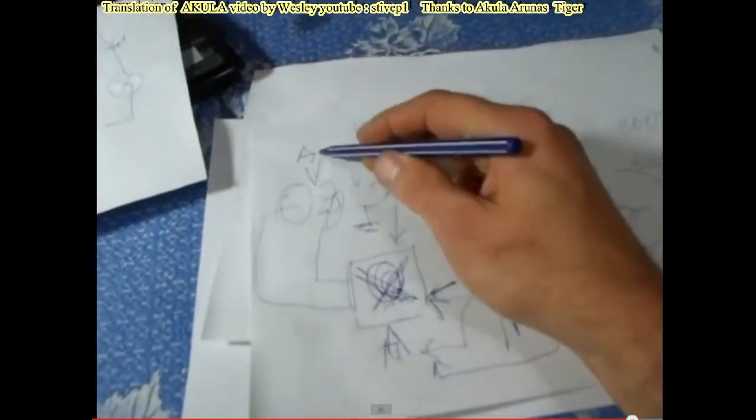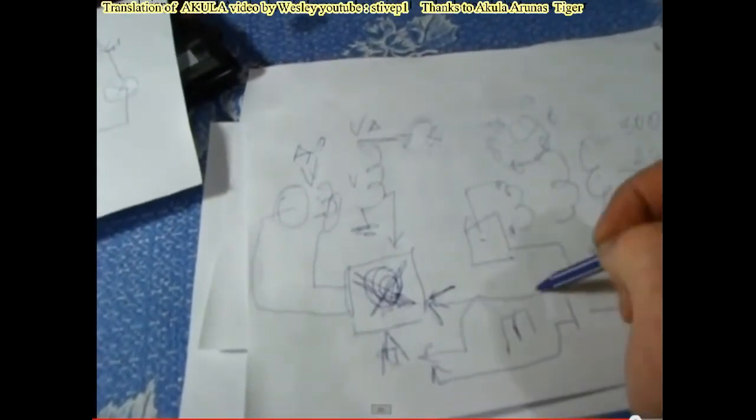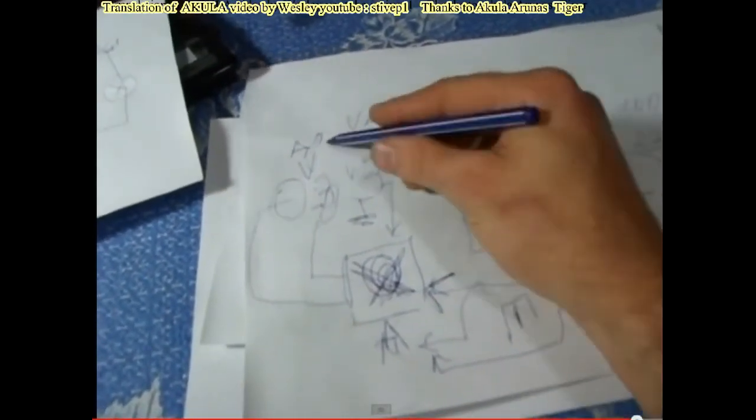So we need additional circuitry also to make the current in impulse, of the core of this conductor.